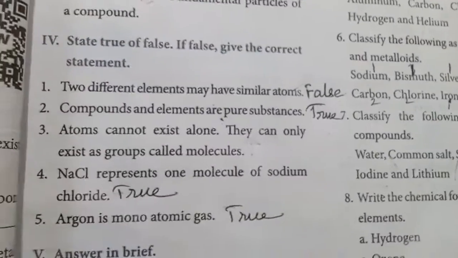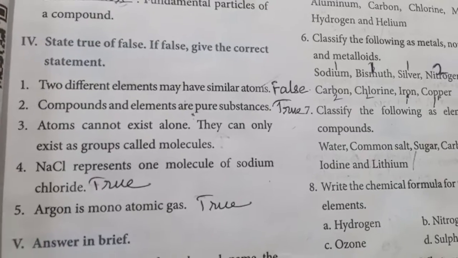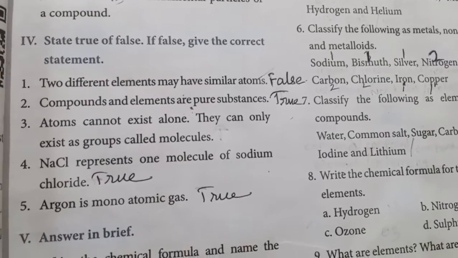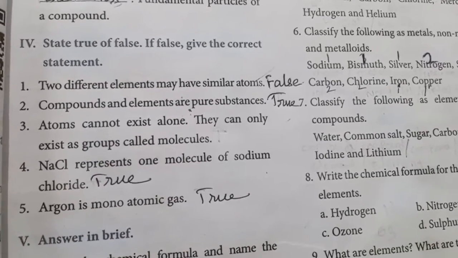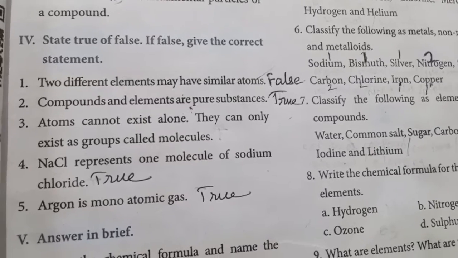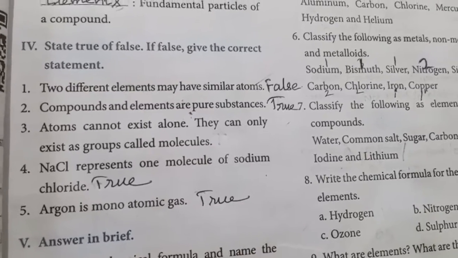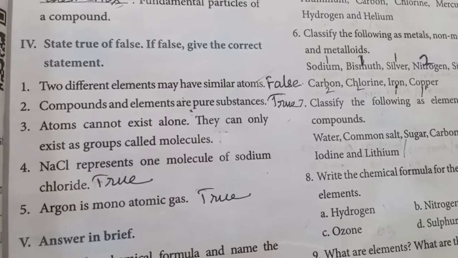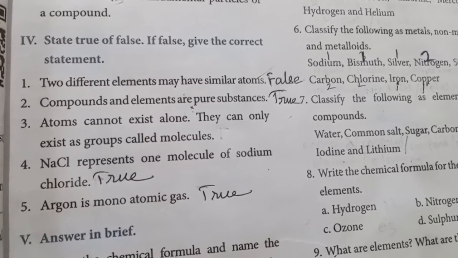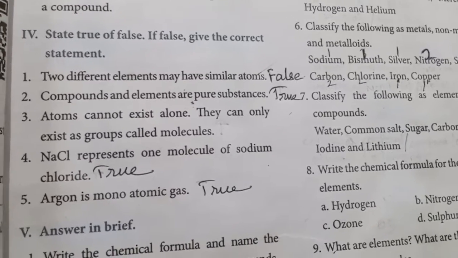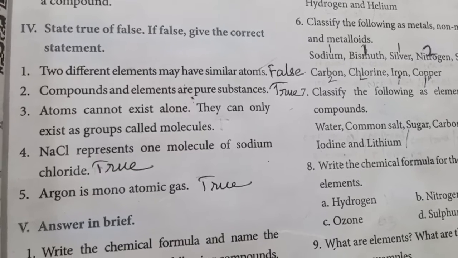Next one is the true or false section. If false, give the correct statement. Two different elements may have similar atoms. False, because two different elements never have similar atoms. If it is gold, it contains only gold atoms. If it is silver, it contains only silver atoms. Then how could they have similar atoms? It is a false statement.